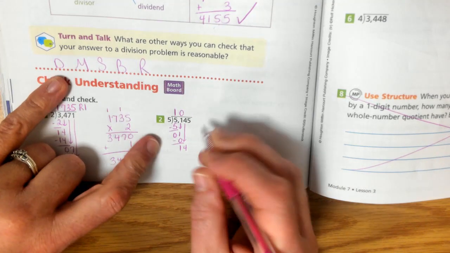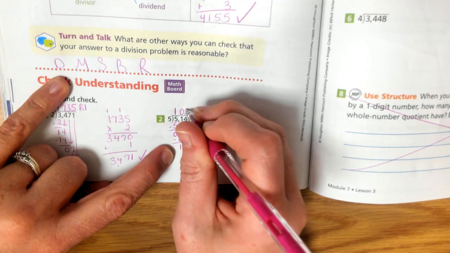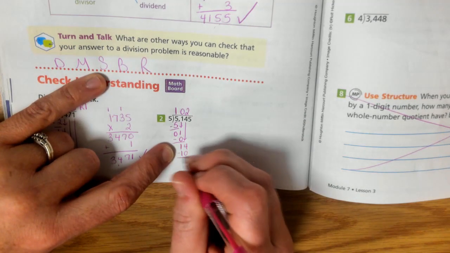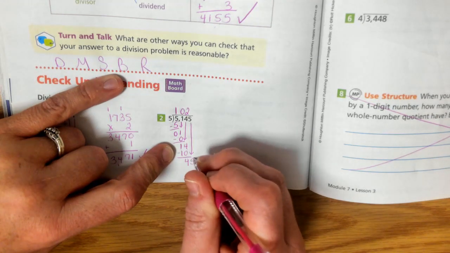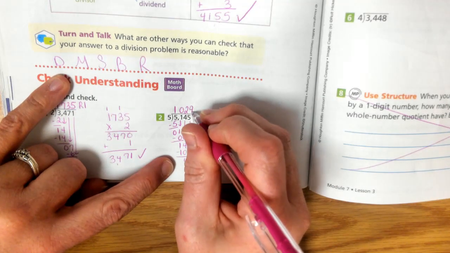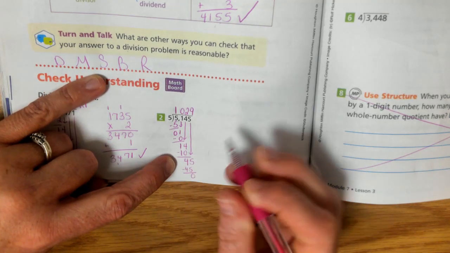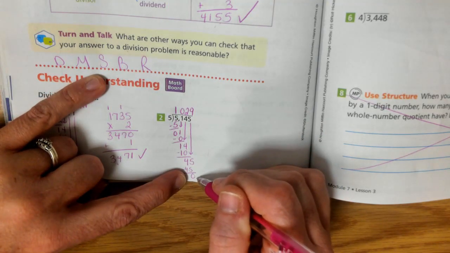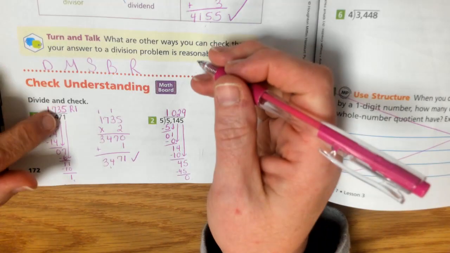And I repeat. 14 divided by 5 is 2. 2 times 5 is 10. 14 minus 10 is 4. And I bring down my 5. Now I repeat. 45 divided by 5 is 9. 9 times 5 is 45. 45 minus 45 is 0. Do I have any more to bring down? No. So now I'm at the point where I have a 0. So do I have a remainder for this one? No, I do not. So now I need to check it.